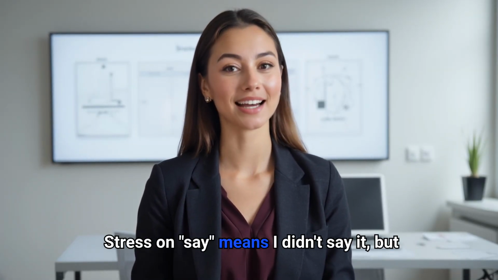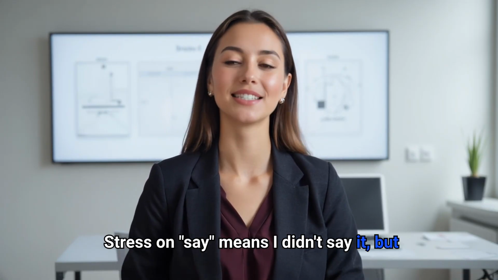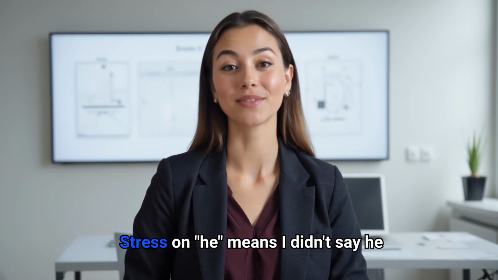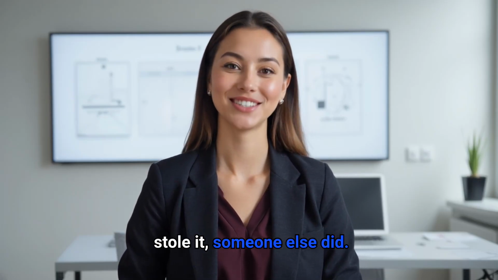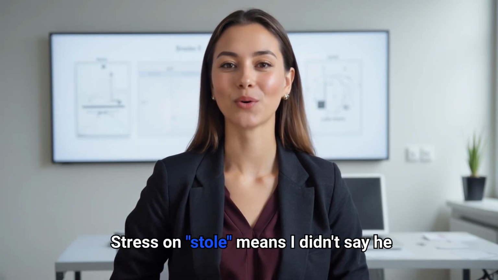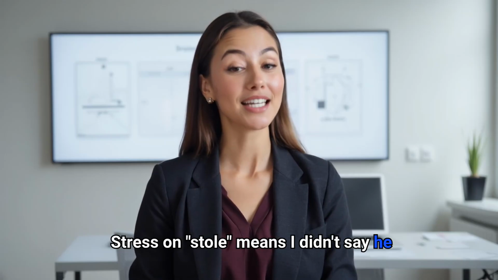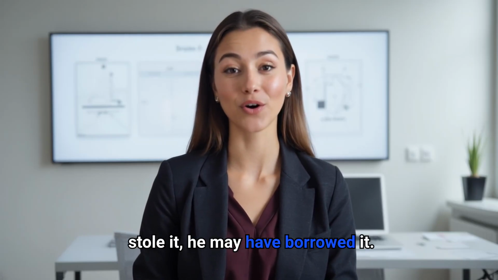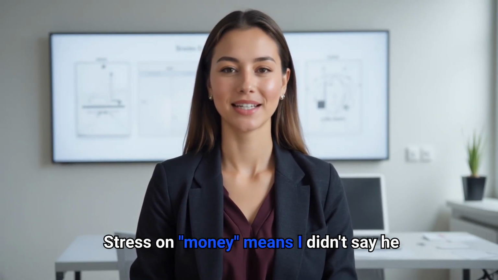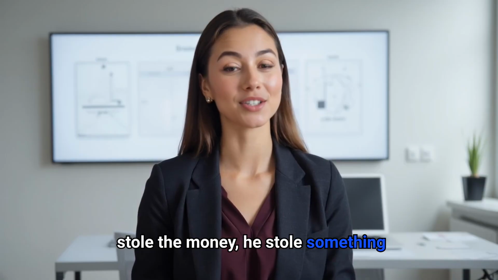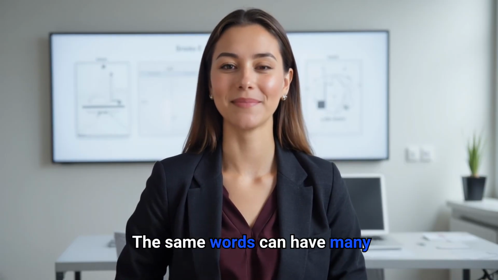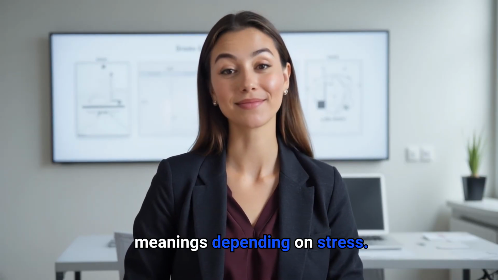Stress on "say" means I didn't say it, but I implied it. Stress on "he" means I didn't say he stole it, someone else did. Stress on "stole" means I didn't say he stole it, he may have borrowed it. Stress on "money" means I didn't say he stole the money, he stole something else. The same words can have many meanings depending on stress.